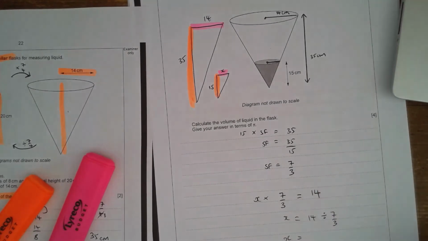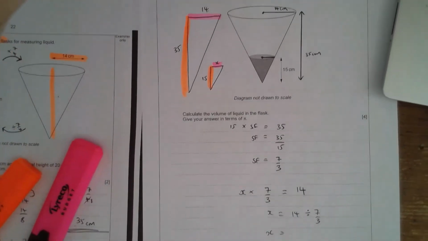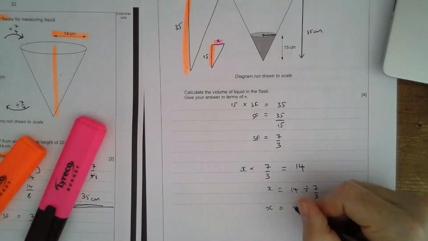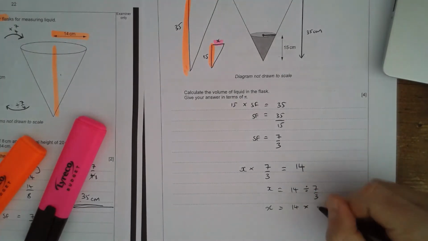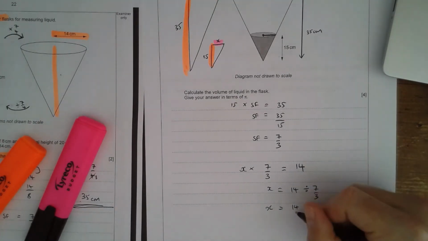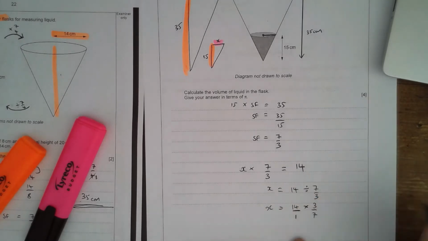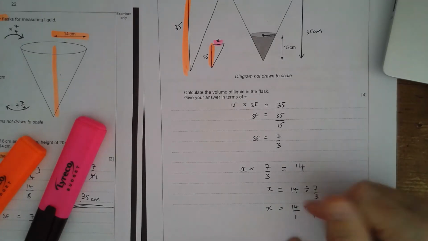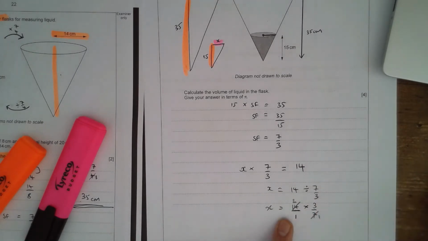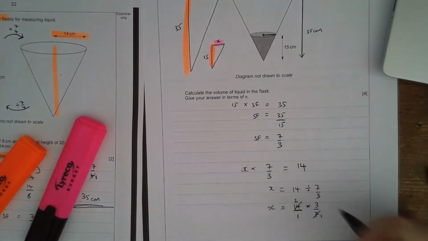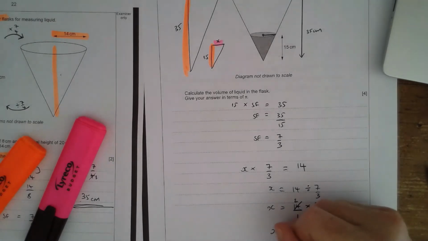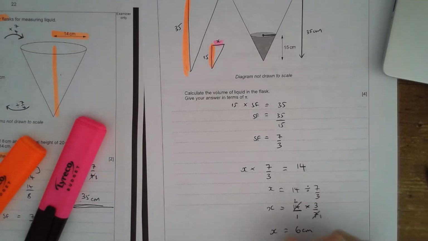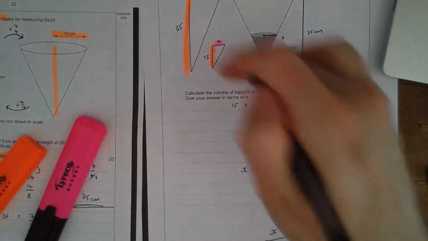And then if I'm dividing by a fraction, I know that I can times by its reciprocal, and it will make my life a bit easier. So 14 times by 3 over 7. Again, same trick as before. Put that as a fraction, put it over 1. I'm going to divide top and bottom by 7. So that goes into 14 twice. That goes in once. 2 times by 3 is 6. 1 times by 1 is 1. So the answer is 6 centimetres for the radius here.